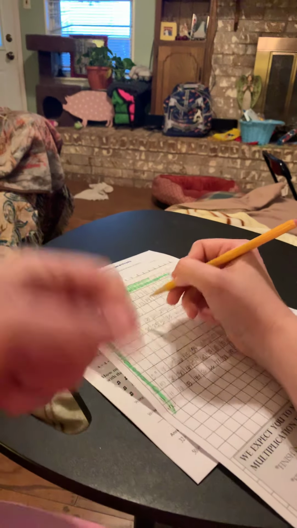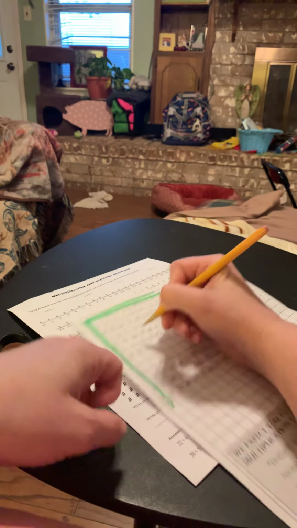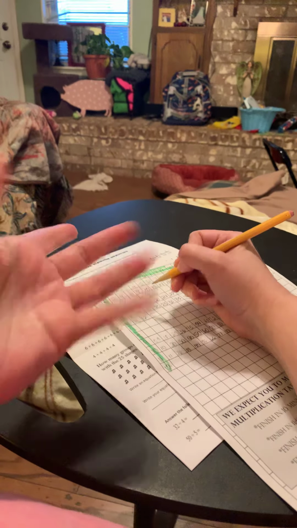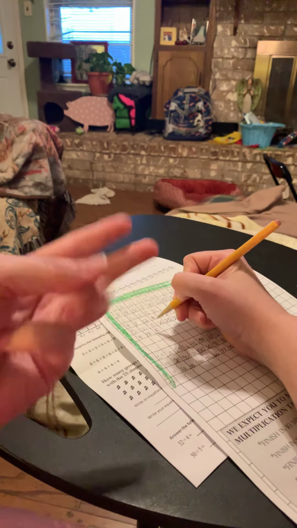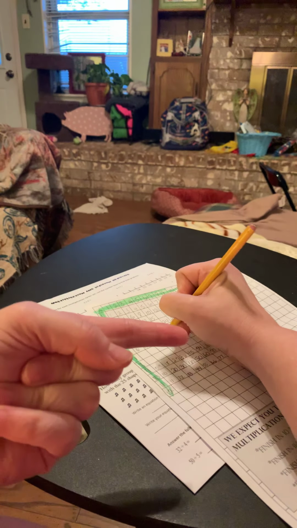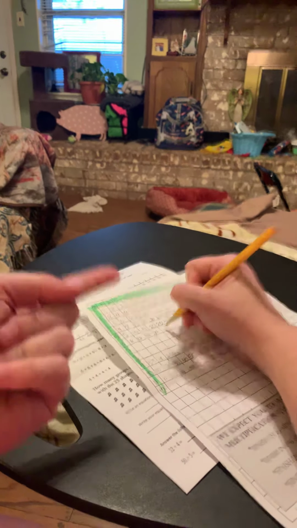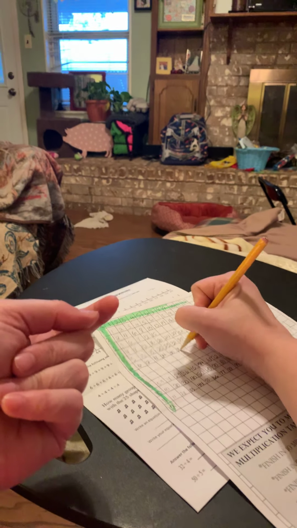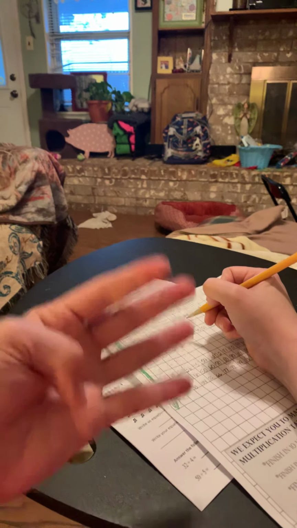Using your fingers, quick. 6 plus 6 is 12. Count. 13, 14, 15, 16, 17, 18. Write it. 19, 20, 21, 22, 23, 24. Write it. 25, 26, 27, 28, 29, 30. Plus 6. Count. 37, 38, 39, 40, 41, 42.